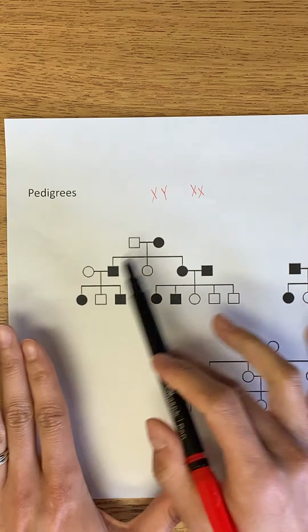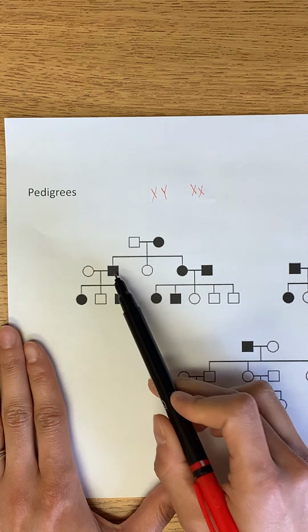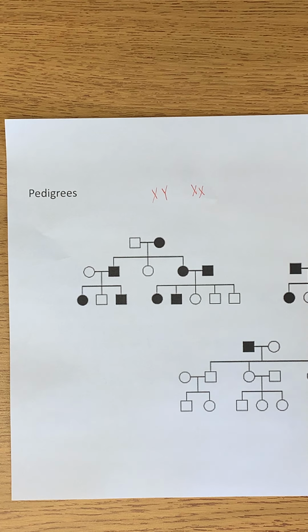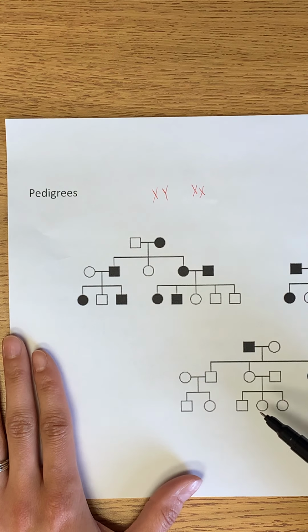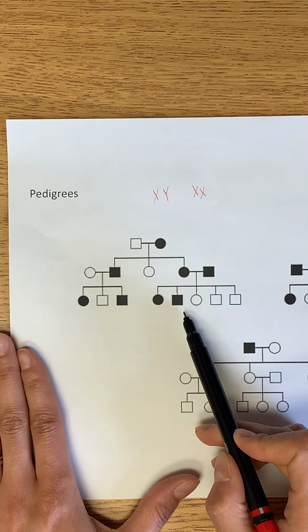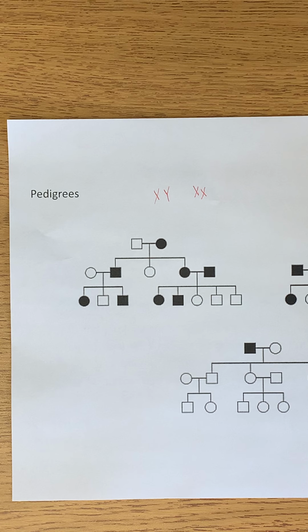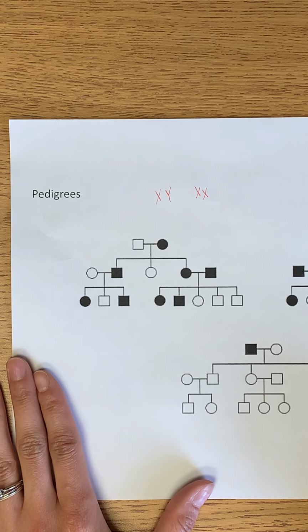Looking at this, I can see we've got 1, 2, 3, 4 affected females and 1, 2, 3, 4 affected males. So now my brain is going, okay, I think this is autosomal, because we've got an equal number of males and females affected. And because we've got an affected mother who's producing some affected children, and again in the next generation we're seeing this happen again, with an affected dad with 2 affected kids, I'm thinking it's a dominant disorder. Autosomal dominant.